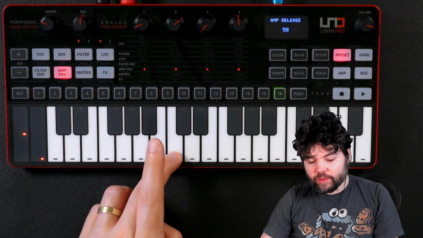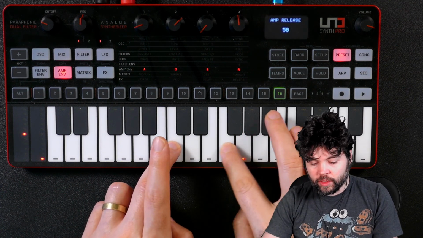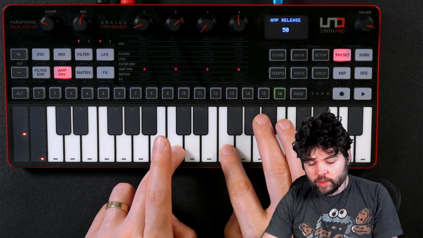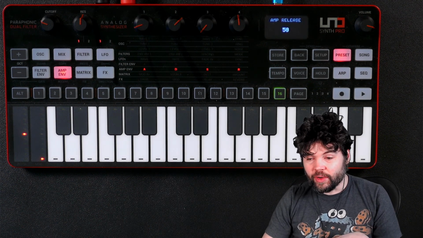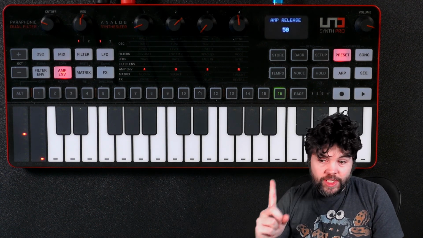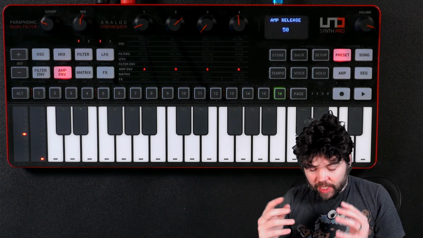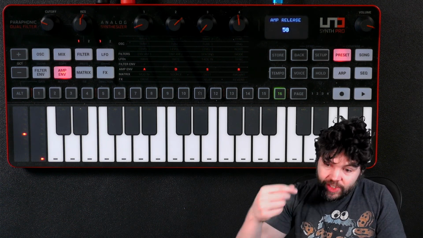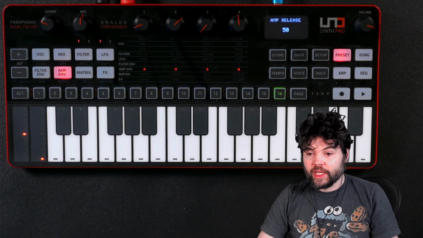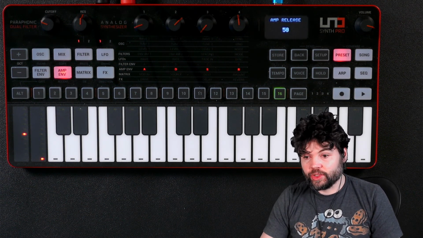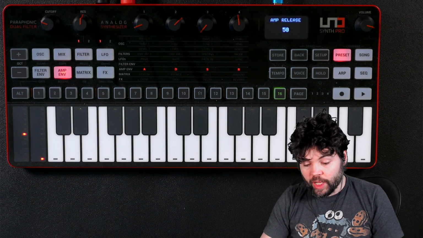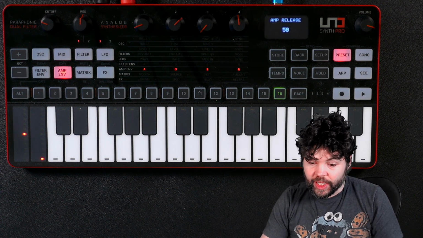So one thing you may have noticed just then, if I play legato, the envelope only sounds once. This is kind of inconvenient, because for a plucky sound, I'm imagining if I'm plucking a string, there is no concept of legato string plucking. So what I want to happen is for it to re-trigger.